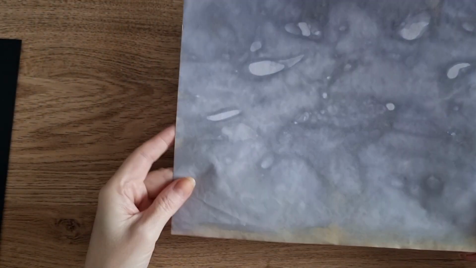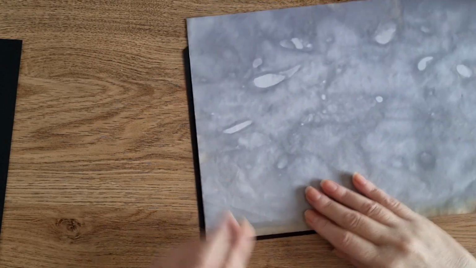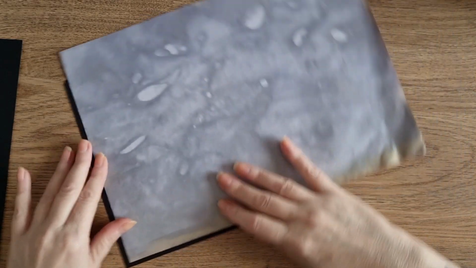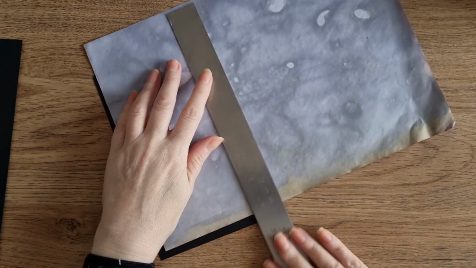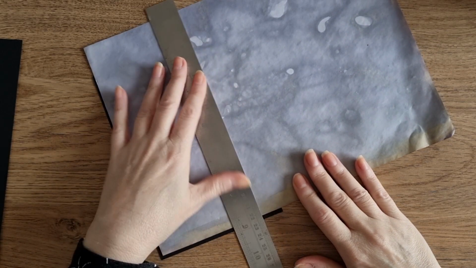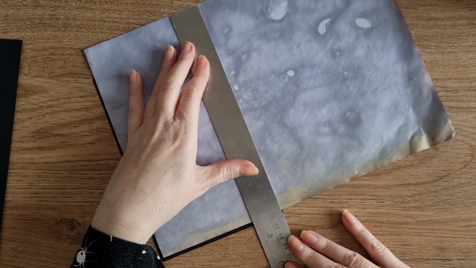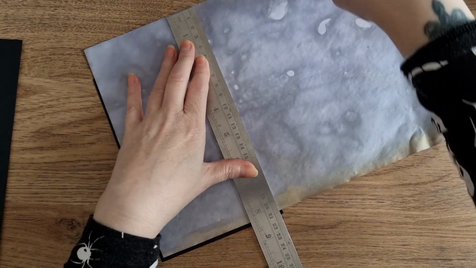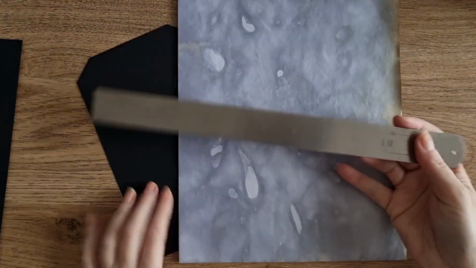And then I've got some of this grungy kind of blue paper that I want to put on the back. So I'm just going to tear that. I want to leave a little bit of a border. So this is going to go on the back, like so. This would be so much easier if I had my guillotine to hand, but I don't.